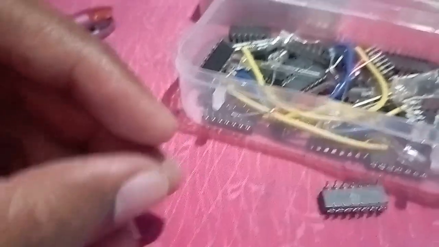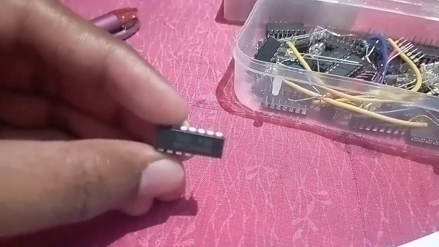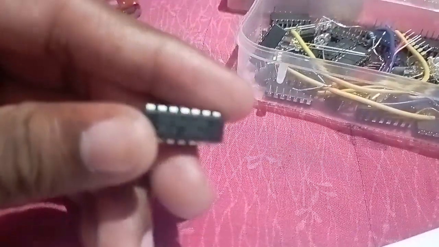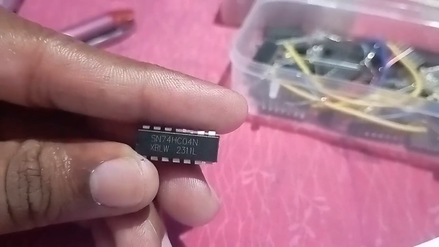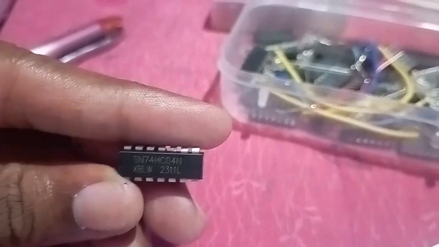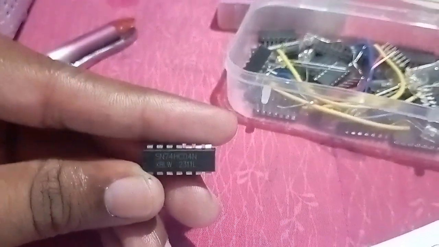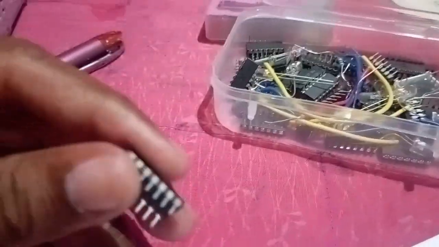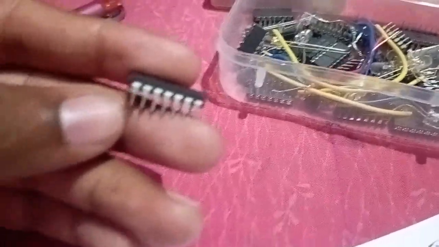So this is the IC which I am going to use here, that has the number 7404. SN you ignore, 74, HC you ignore, 04N. This is the IC number which I am going to use, and it has a NOT gate inside it. It is known as an integrated circuit.